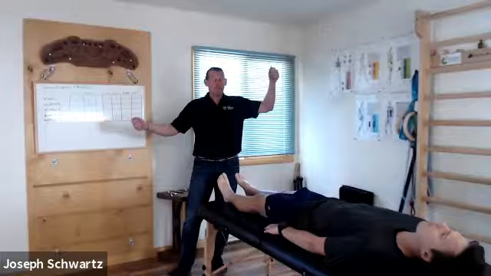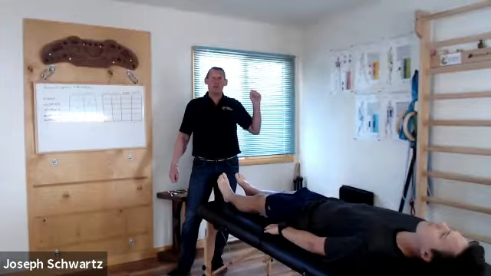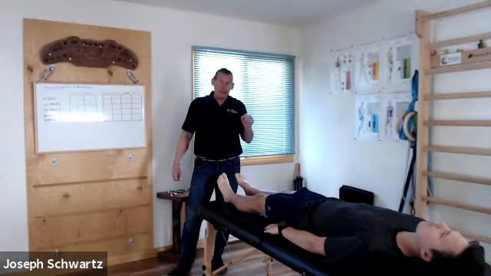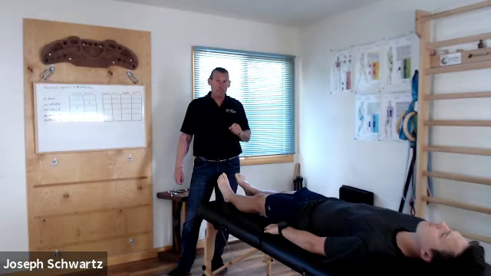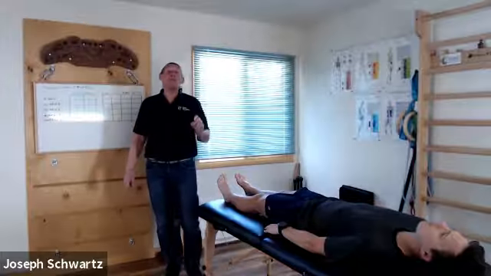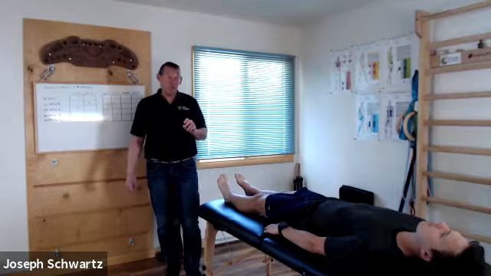Meaning the open position has less mechanical advantage than the closed position. Okay? This becomes important because we're going to use this to our advantage to isolate the multifidus.